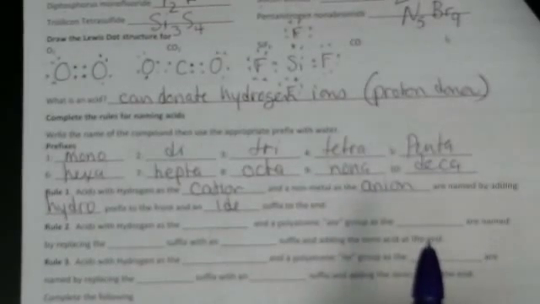Acids with hydrogen as the cation, and a non-metal as the anion, are named by adding the hydro prefix and then an ide suffix to the end. So these are the ones that are going to be covalent when they're by themselves, and when they're in aqueous solution, now they're going to be the acid.